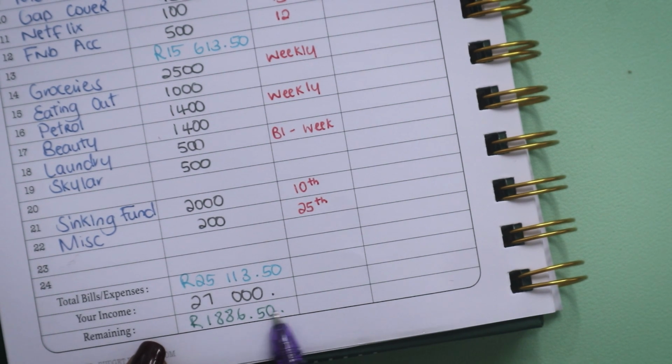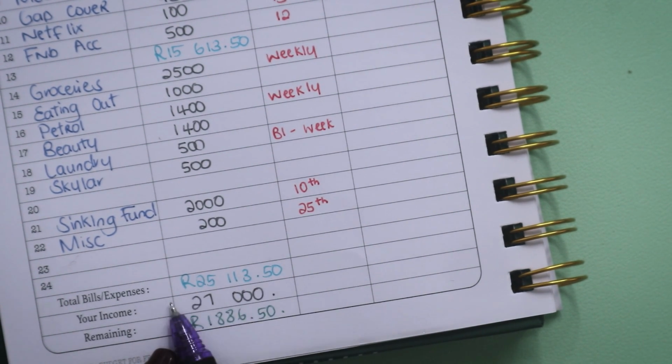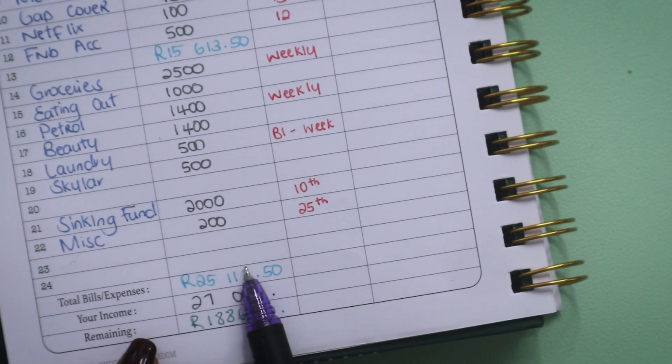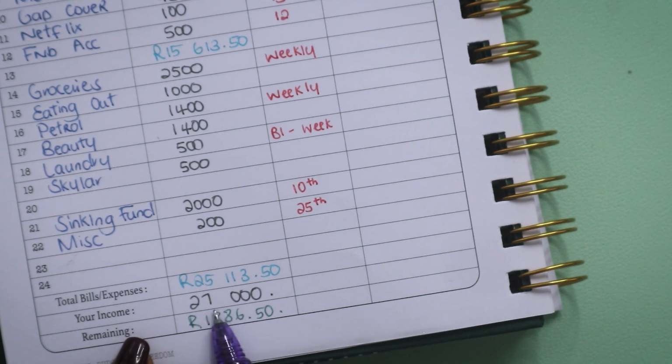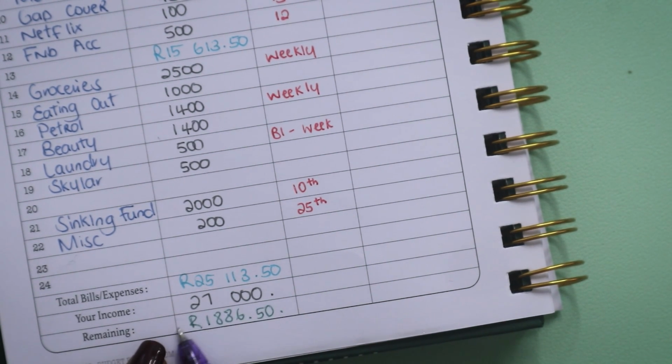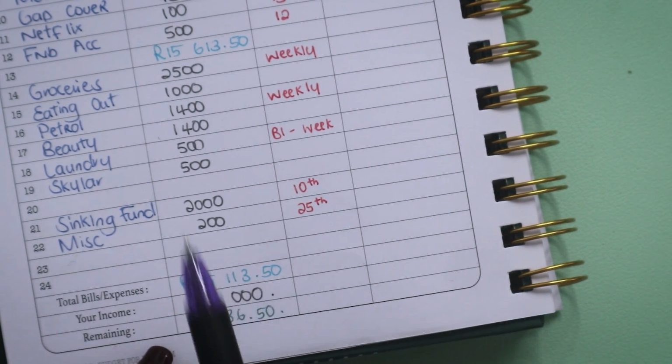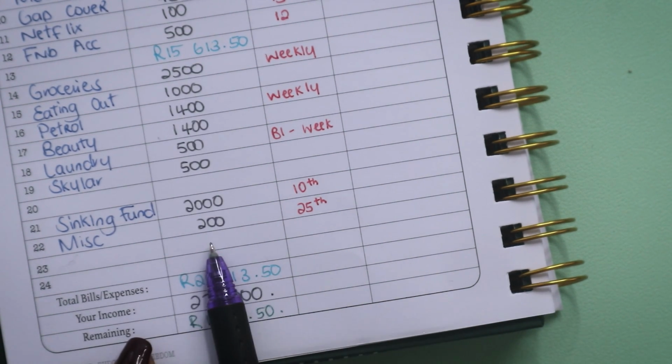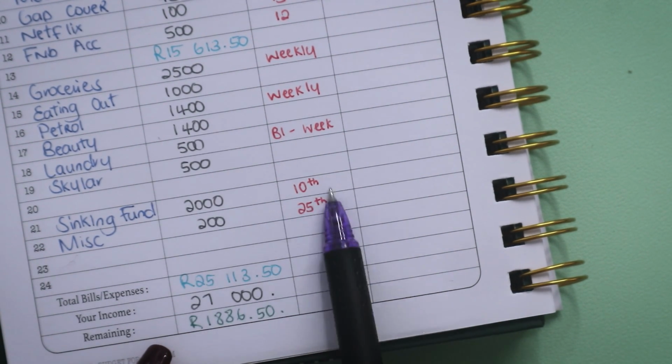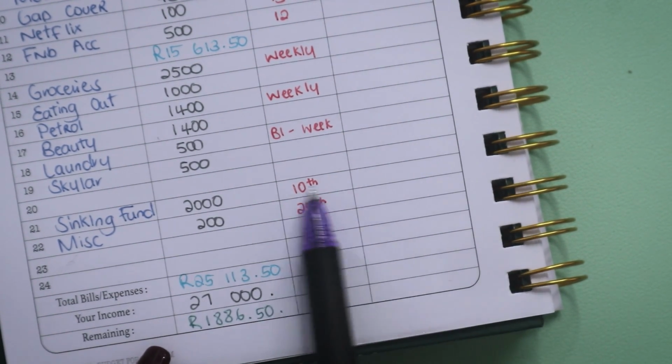If you're on minus, so if you took your income and subtracted your bills and it said minus 600 something, minus 200 something, now you need to have a look at your bills and ask yourself, what don't I need that I can take out?